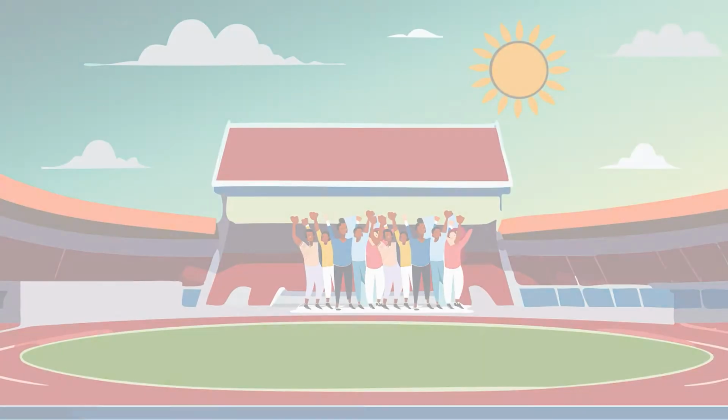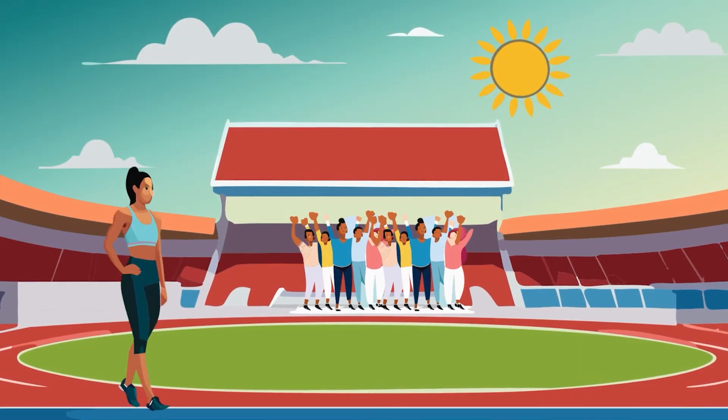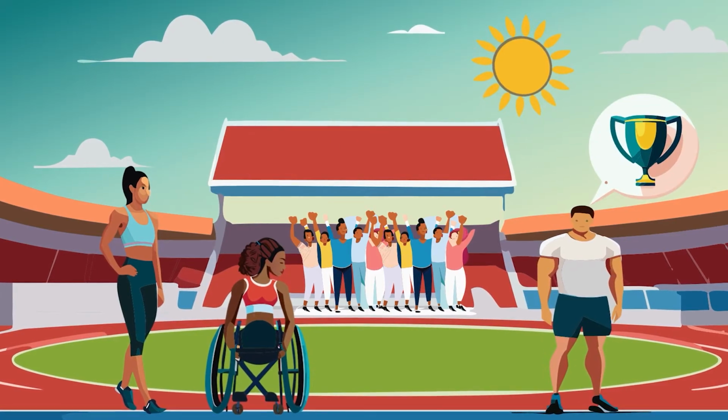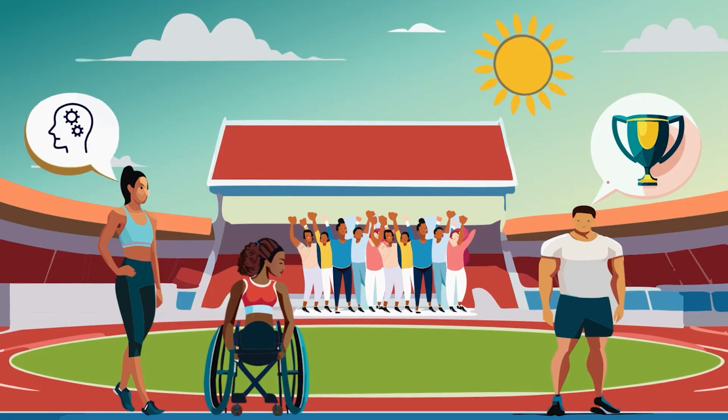Firstly, there are performer constraints. These are the unique characteristics of participants, such as their physical features, their motivation, or previous experience within an activity or sport.